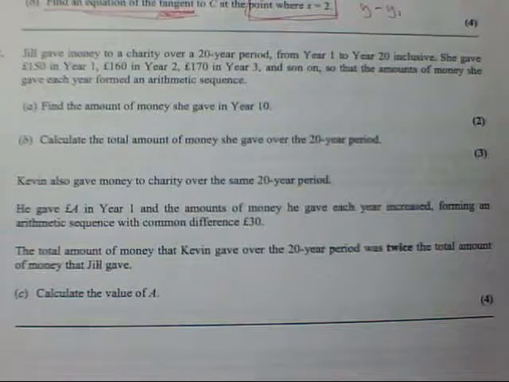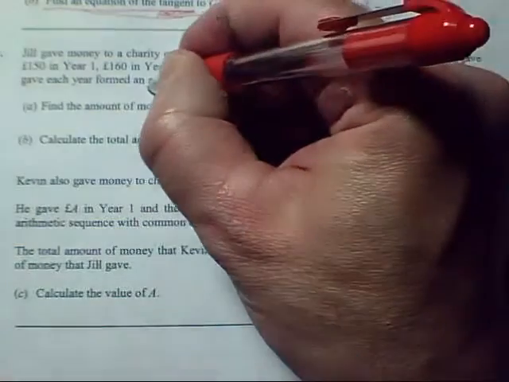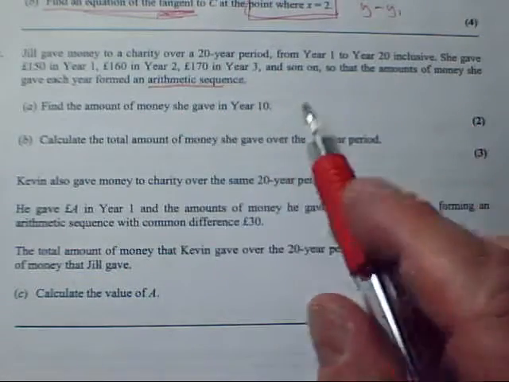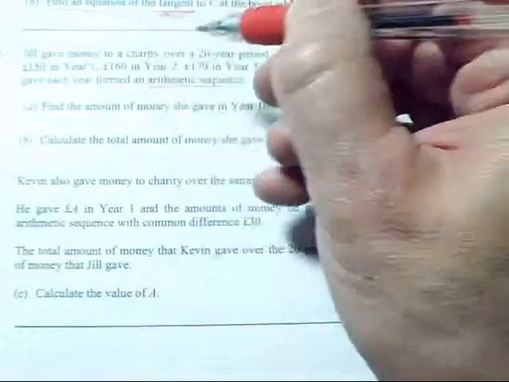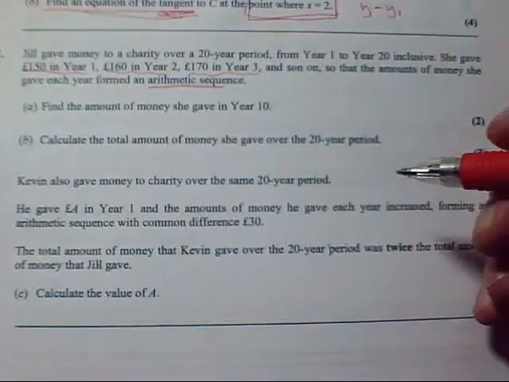Okay, when you see a Core 1 question with this many words in, you're kind of expecting it to be a question about arithmetic progressions or arithmetic sequences, and lo and behold, we've got those words in there. But we've got quite a lot else to do. We've got an amount in year 1, and they tell me some other amounts, so they really do tell us enough to show the pattern.